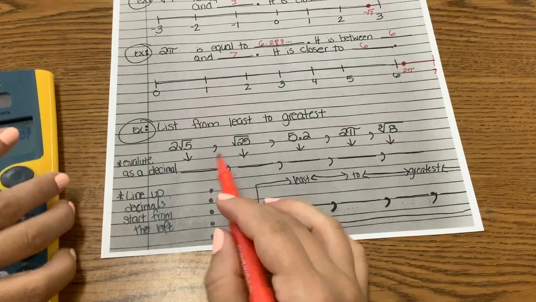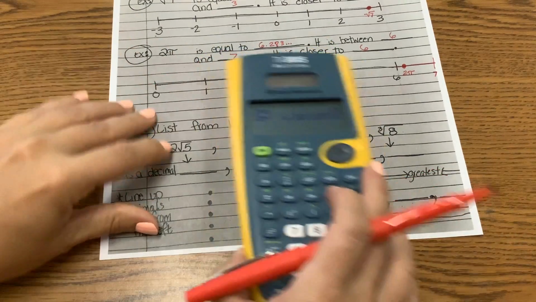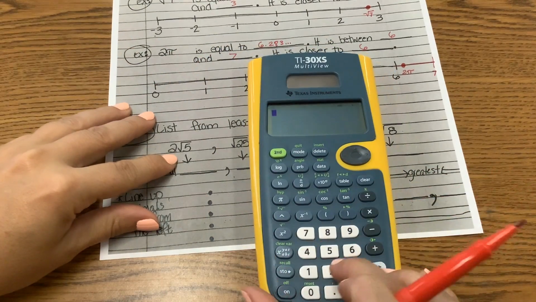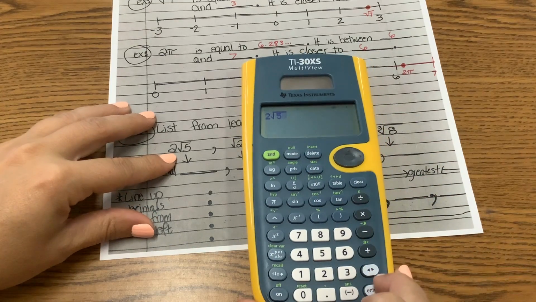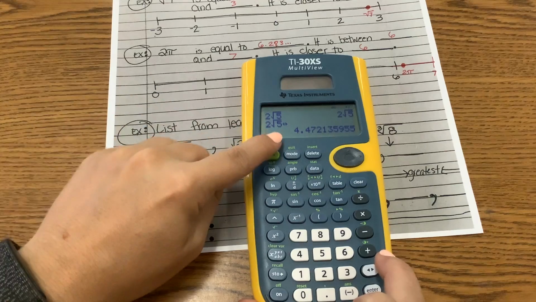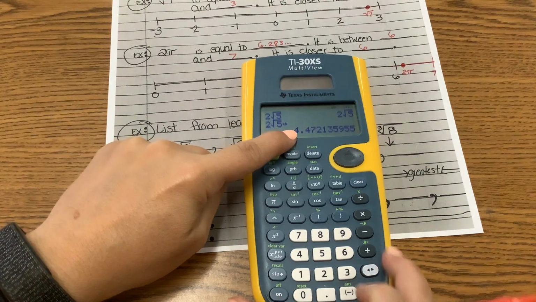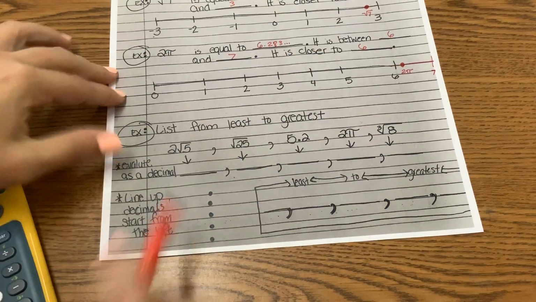Okay, so we're going to calculate each one of these. So 2 root 5, or 2 times the root of 5, can be typed in exactly as it looks. To get that decimal, press the arrow key, and you see it's 4.472.